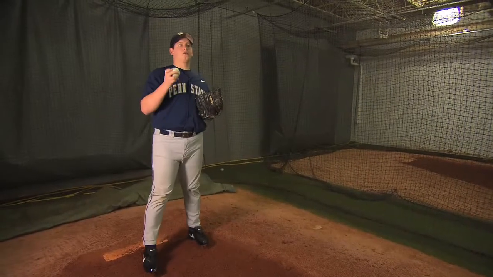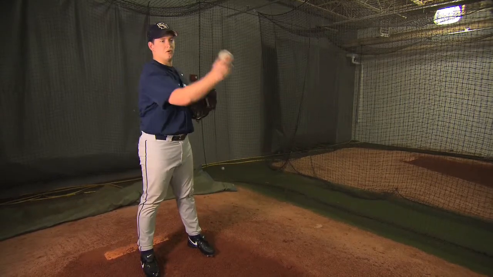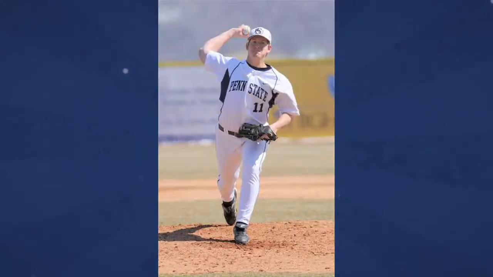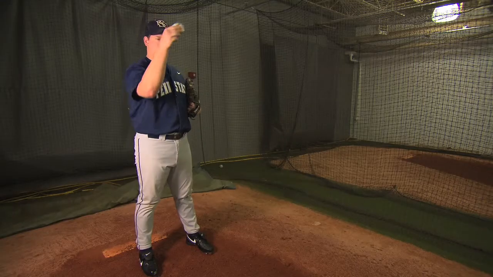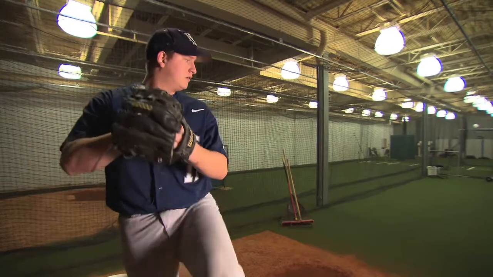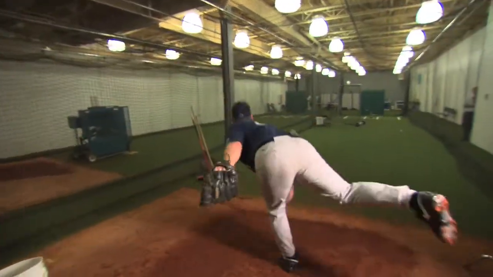Now, the slider is going to have more of a side break to it, but you still want to get on top of it and you still want it to break down. Curveball is more of a 12-6 drop when it comes, and it just jumps.